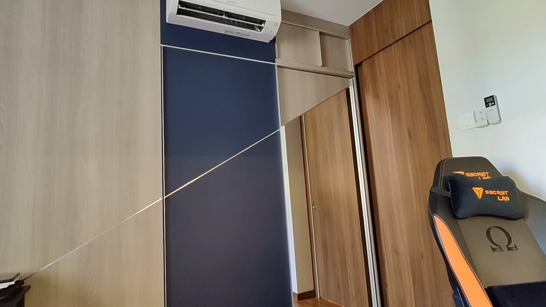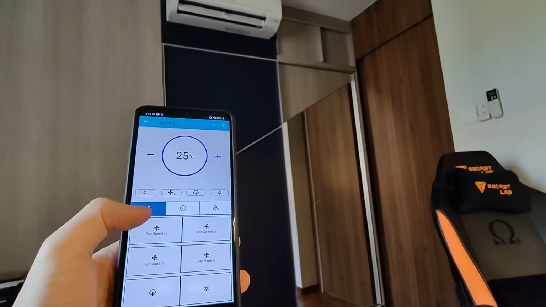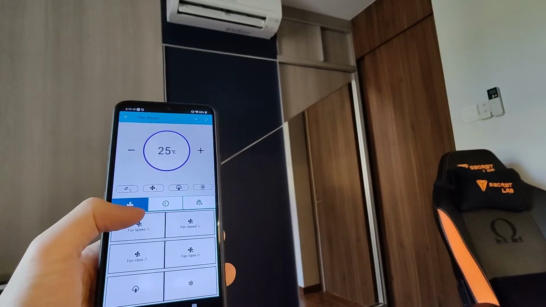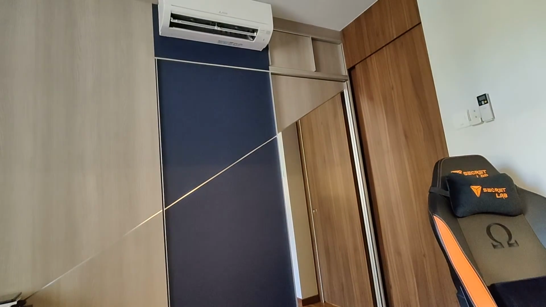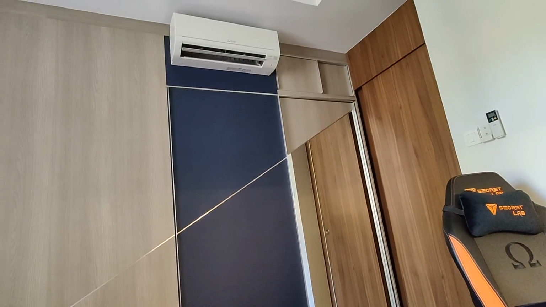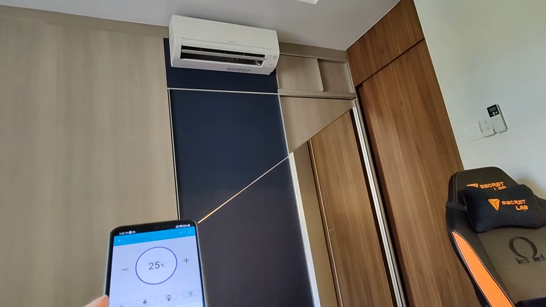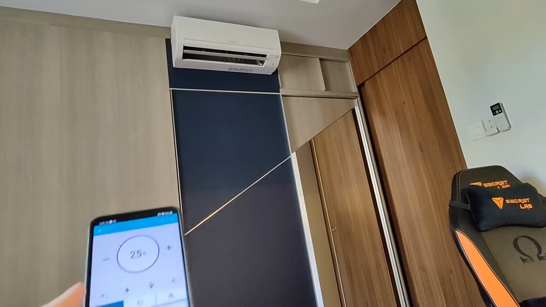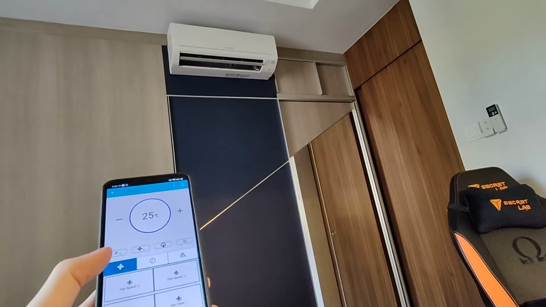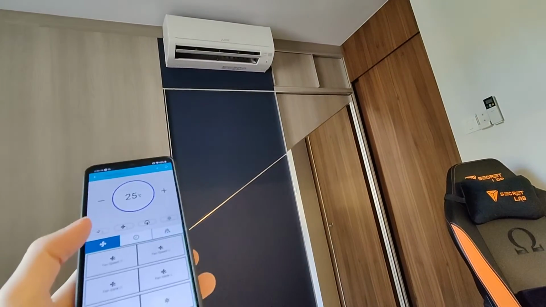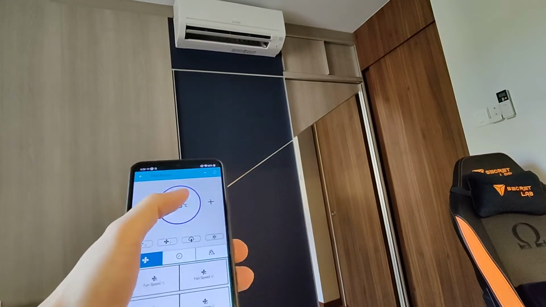And if you try increasing the fan speed, you can hear the fan speed increases. Even let's try powerful. You can hear the fan speed ramp up by a lot. So let's turn that off, and yeah, we can turn off the aircon.